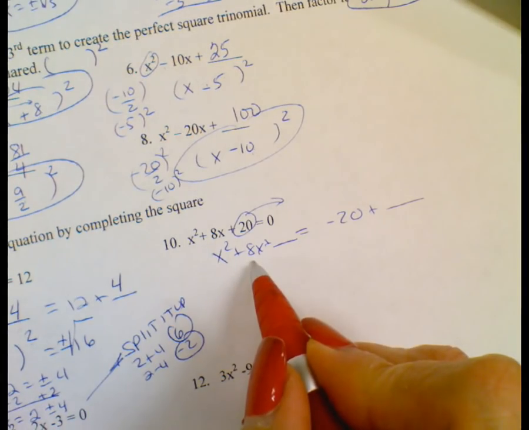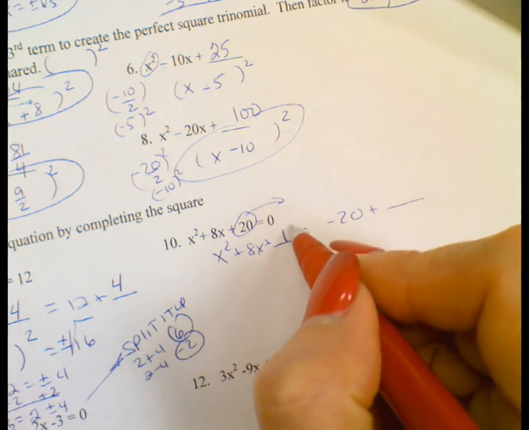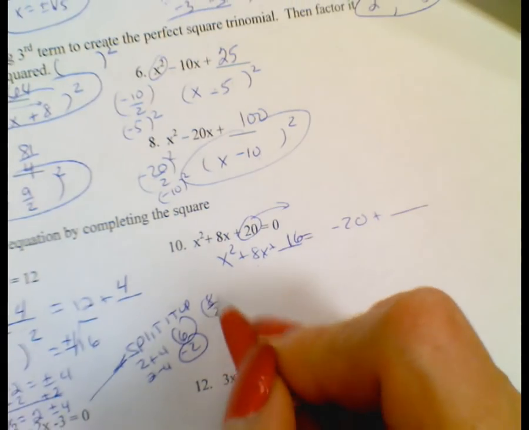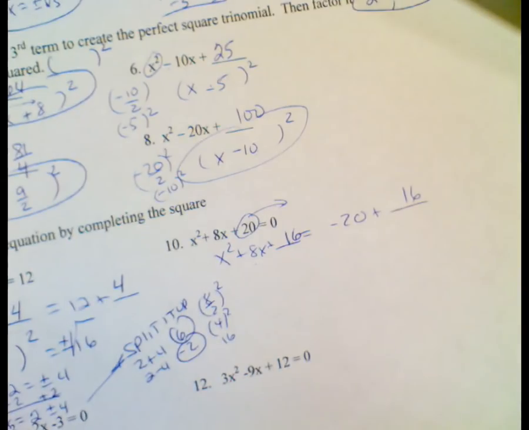What is half of 8? 4. 4 squared? 16. So half of 8 squared is 16. That's what we're adding to both sides.